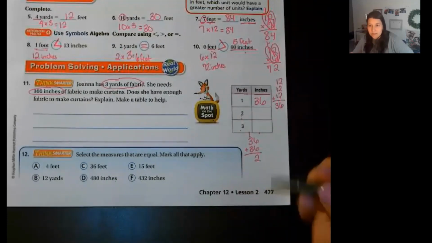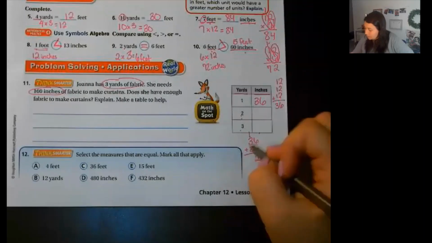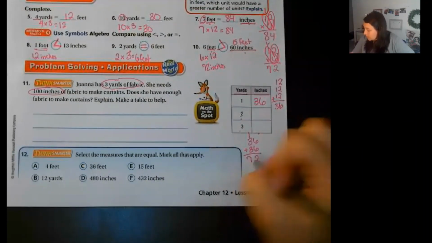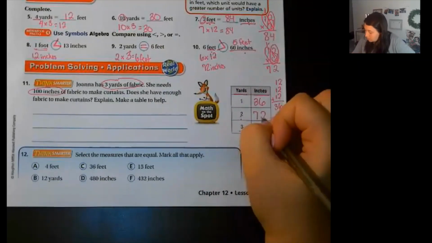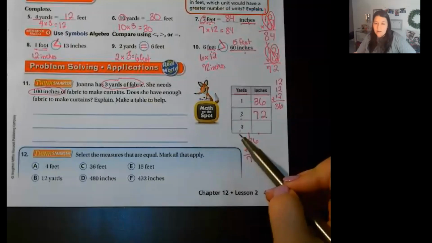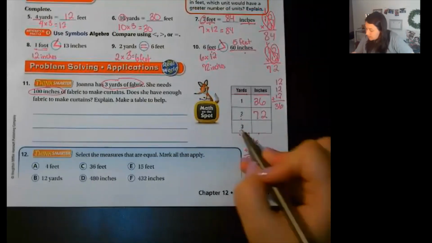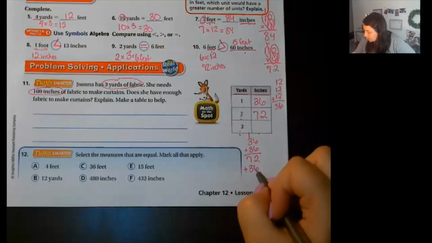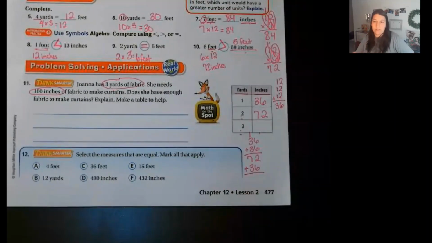3 plus 3 is 6, good. Plus the 1 more up top makes 7. Great. So this would be 72. Okay. Now to get my 3 yards, I could take my answer from the last one, 72, and add 36 more to it, because I'm adding 1 more yard, which is 36 inches.